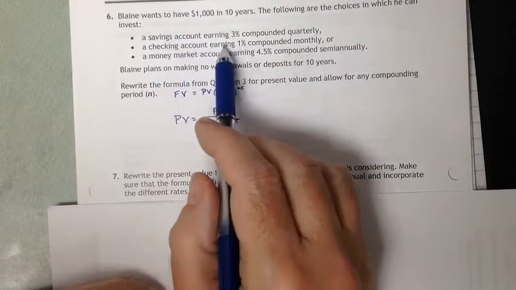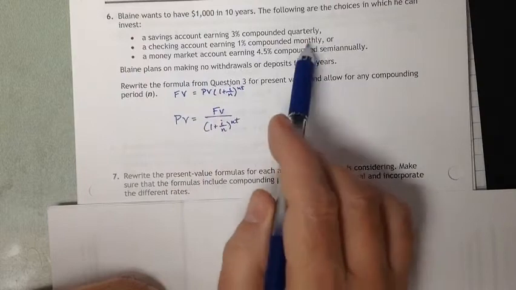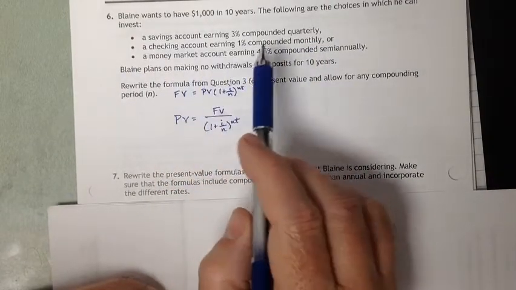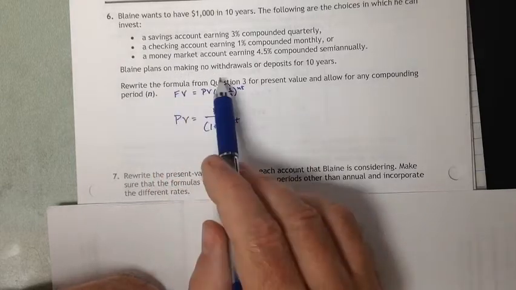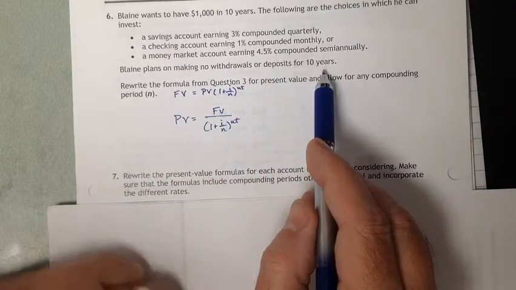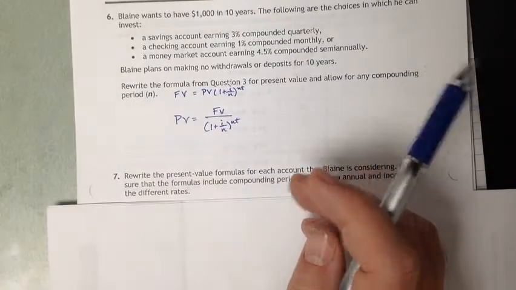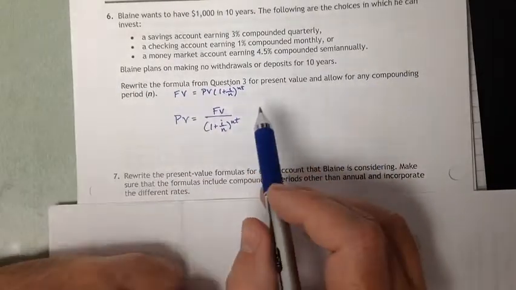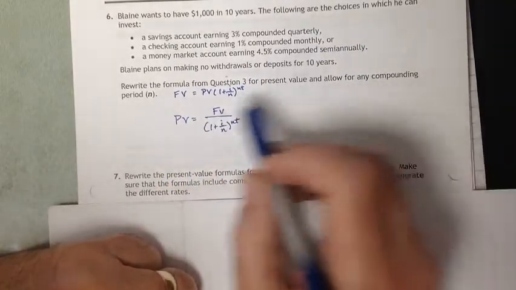There's a savings account earning 3% compounded quarterly, a checking account earning 1% compounded monthly, a money market account earning 4.5% compounded semi-annually. Blaine plans on making no withdrawals or deposits for 10 years. So he's going to start with just a lump sum of money put in once, and in 10 years it should be worth $1,000. So rewrite the formula from question 3 for present value, allowing for any compounding period.